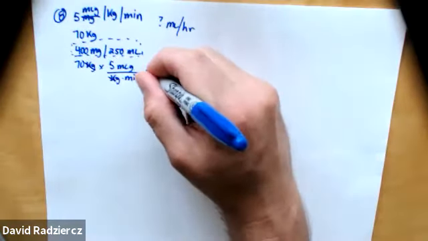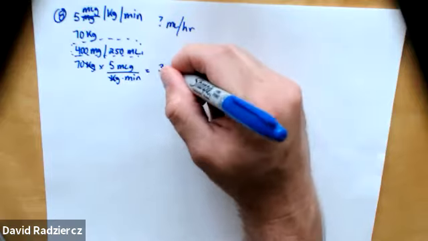So when we do that, we get, I want to say it's 350, but let me just double check. So 70 times 5 is 350. Yeah. So 350 micrograms per minute.